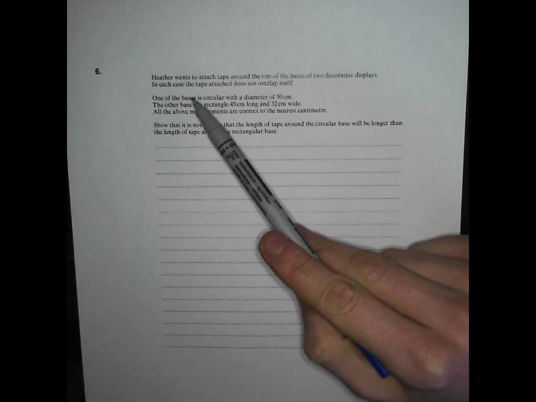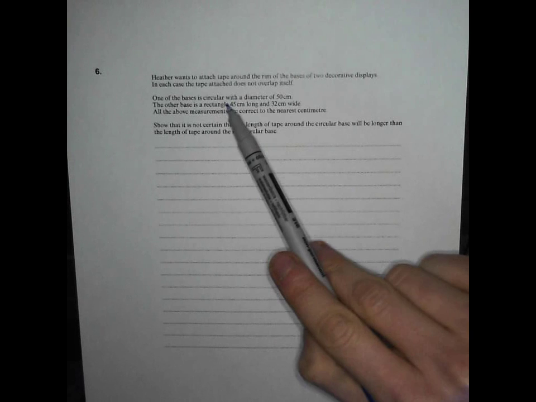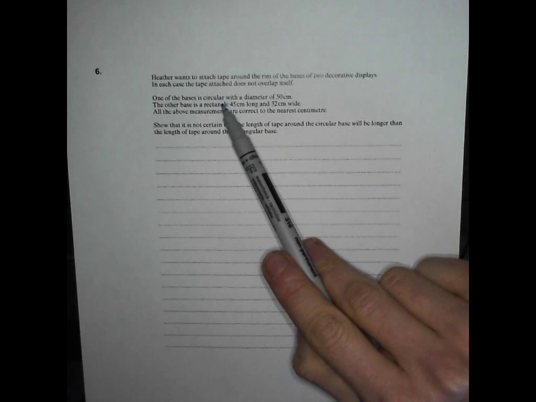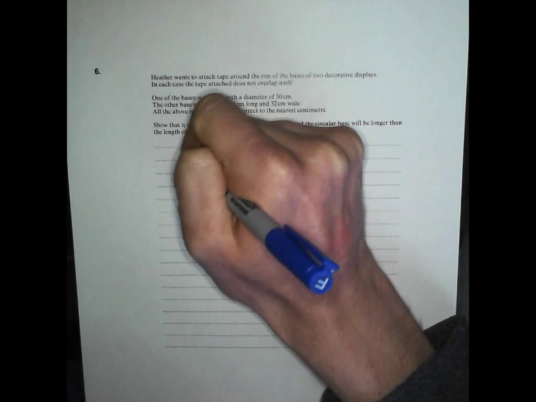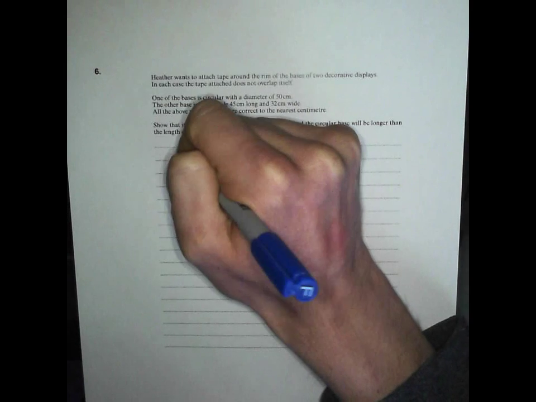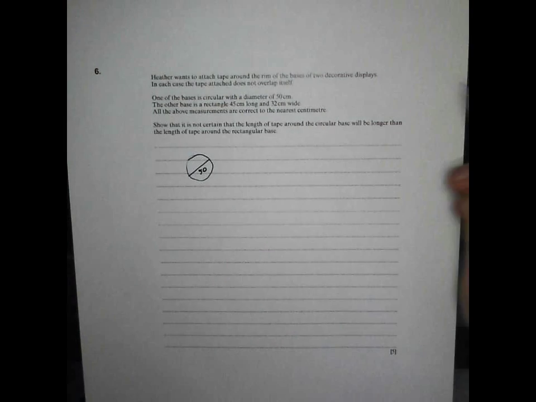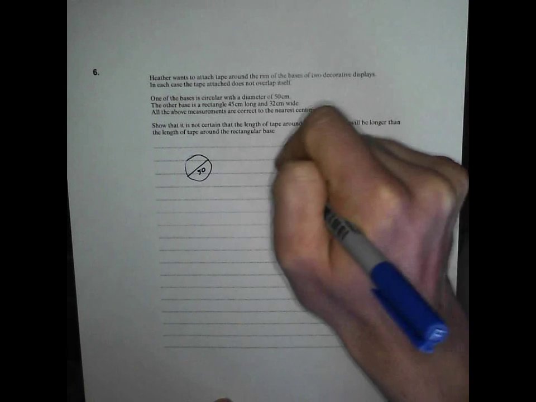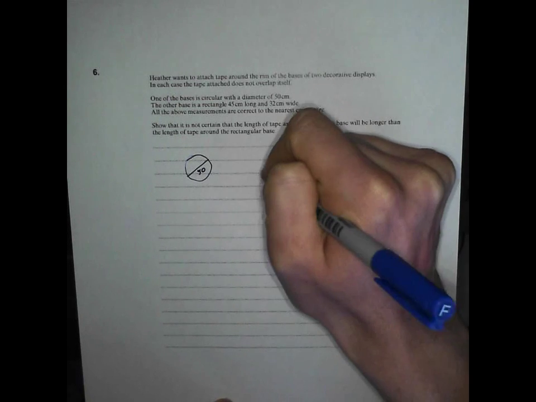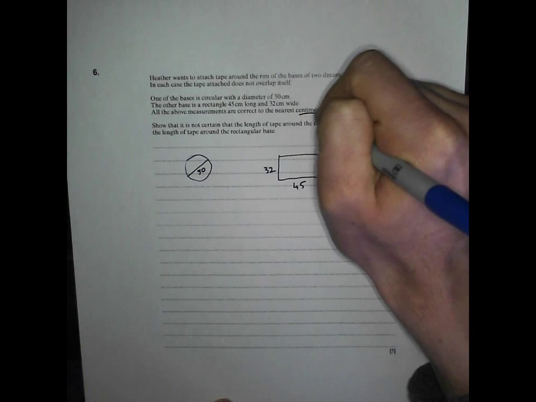We've got Heather, and she for some reason wants to attach tape around the rim of the bases of 2 decorative displays. In each case, the tape attached does not overlap itself. One of the bases is circular with a diameter of 50. I'm going to use my amazing artistic skills to draw that now. There we go, and that's got a diameter of 50. And the other is a rectangle, 45 centimetres long and 32 centimetres wide. All above measurements are correct to the nearest centimetre.